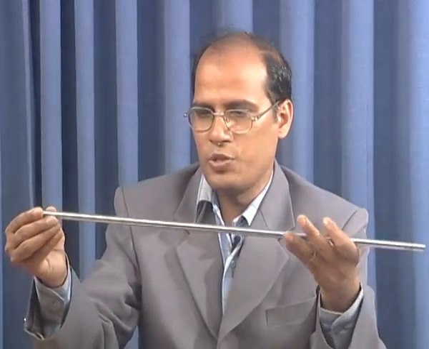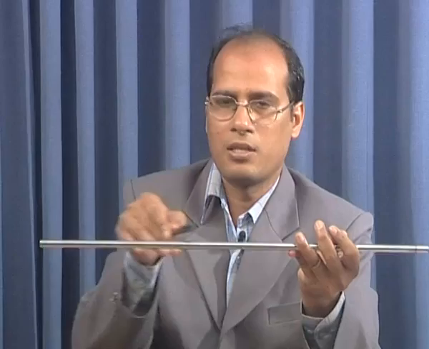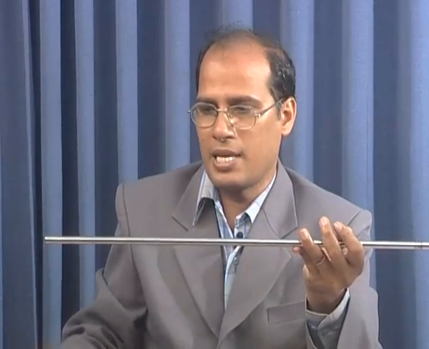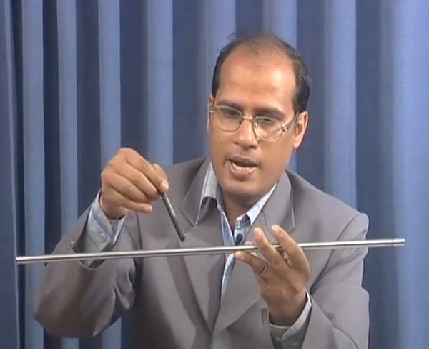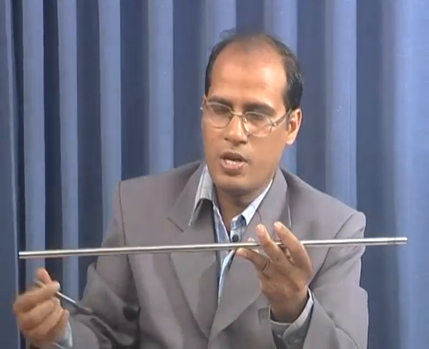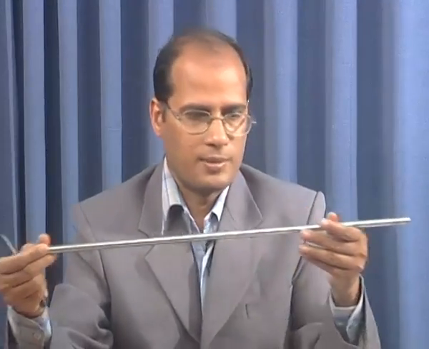In case of longitudinal vibration, the vibration will take place along the length of this rod, and in case of transverse vibration, the vibration will take place in a transverse direction, that is perpendicular to the direction of the rod. So, either it will vibrate in this direction or it may vibrate in this direction. Depending on the radius of gyration, the vibration will take place.